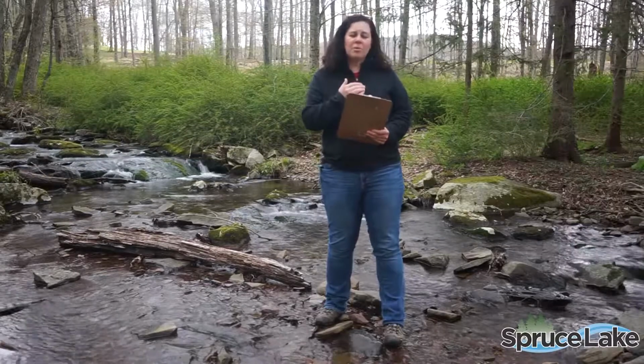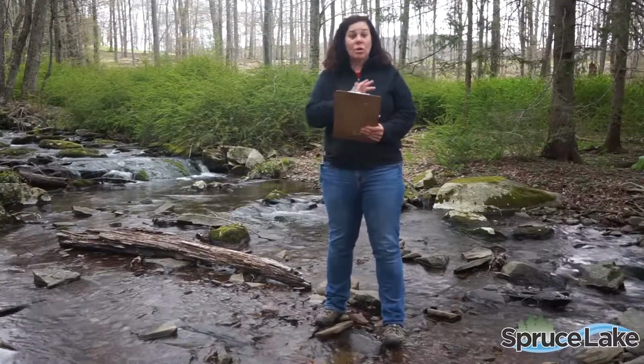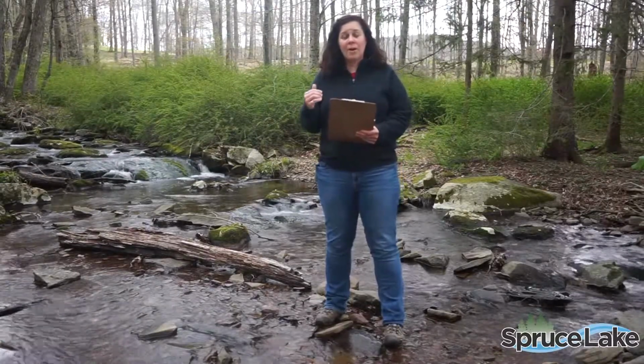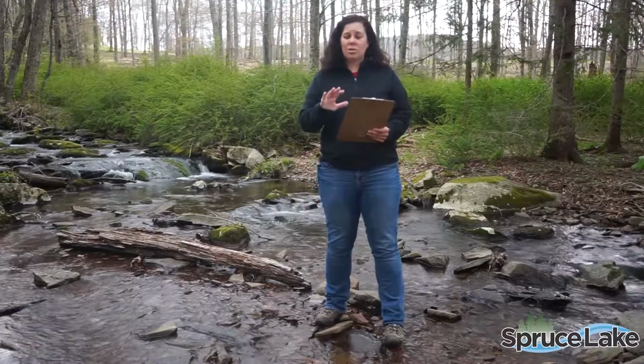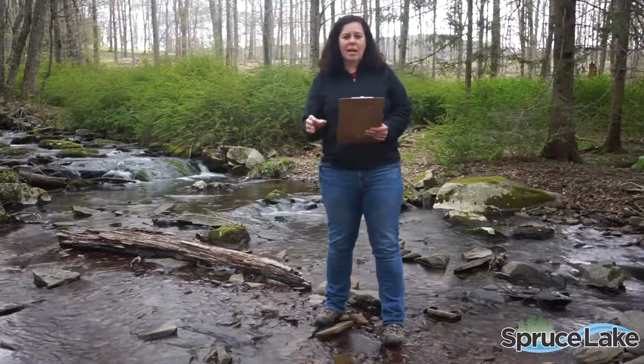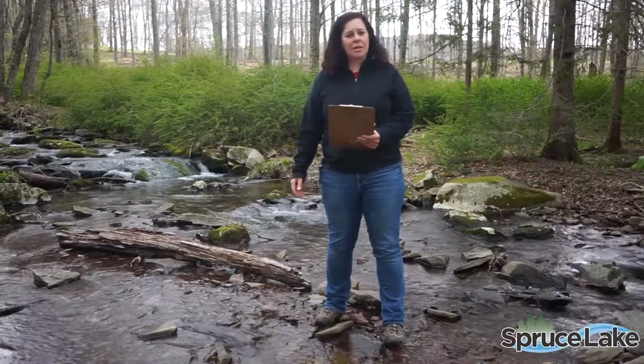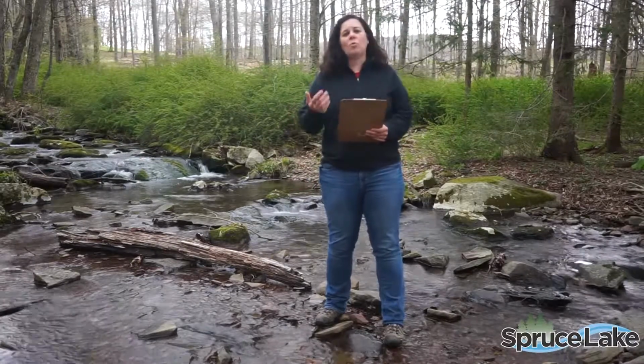But if you've ever been to Spruce Lake and you've hiked up the mountain, you'll notice our stream changes. We have a couple waterfalls, but as it's going up, it's changing elevation, it's flat at times, there's pools that you can play in and catch frogs, so our stream is always changing.